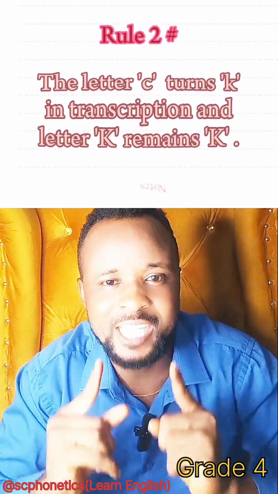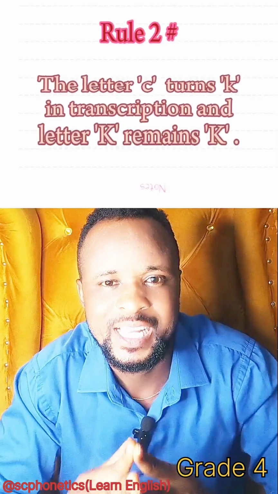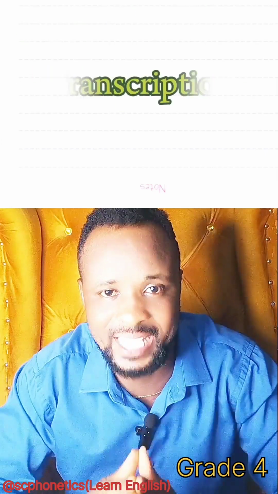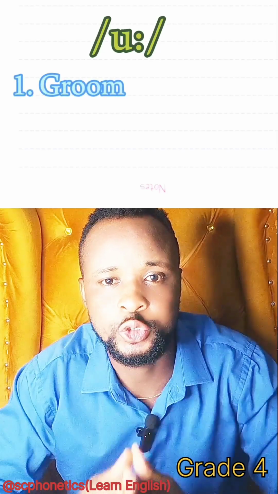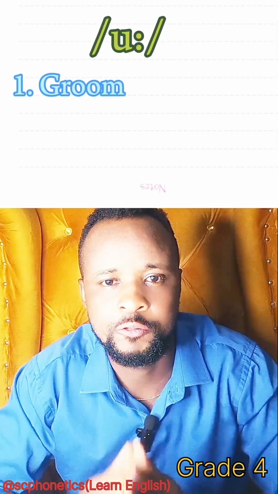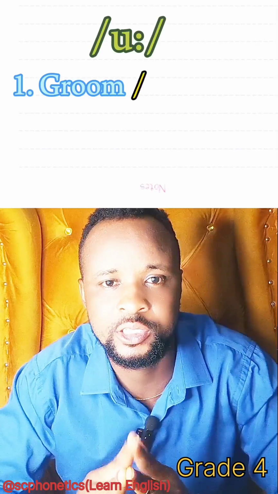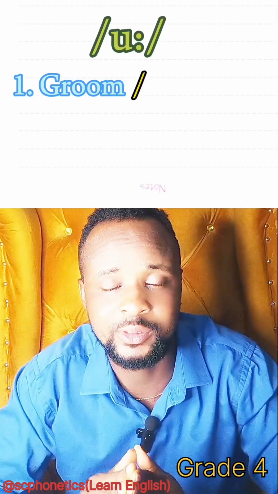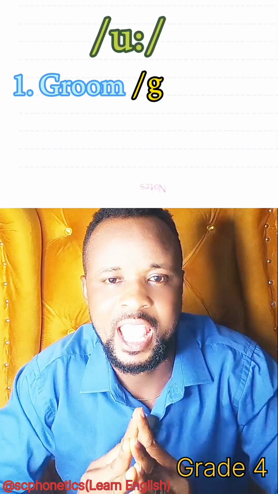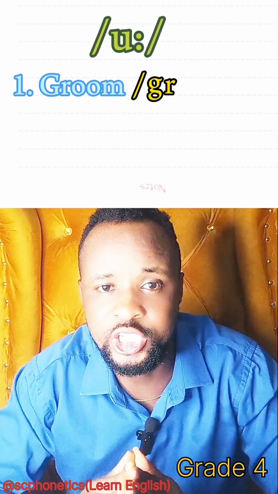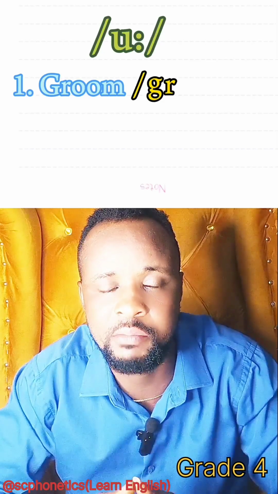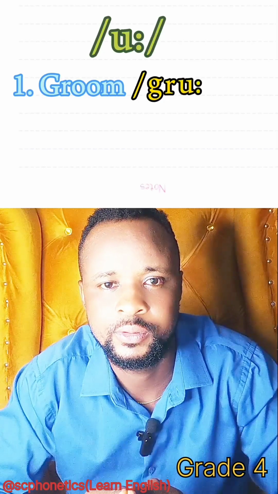So, get an exercise book in front of you. Let's learn to transcribe. Let's transcribe words with sound ew. Number 1, groom. First, you have to write your slash, then the sound g, and also r. Then change your OO to the phonetic symbol U and the sound m.